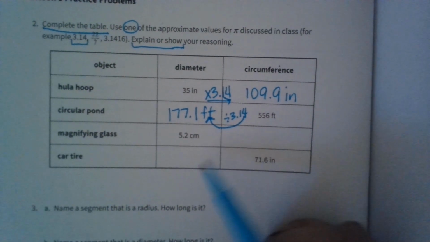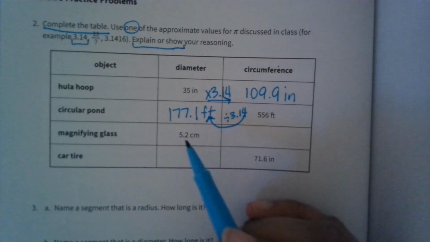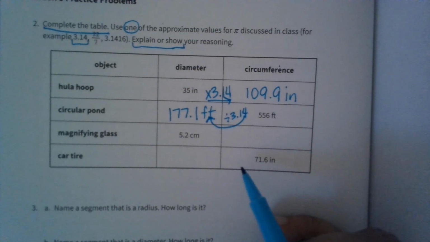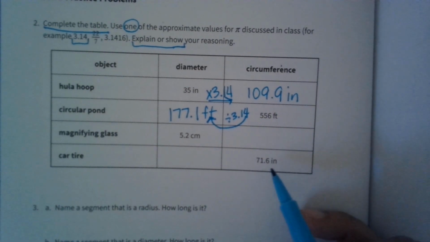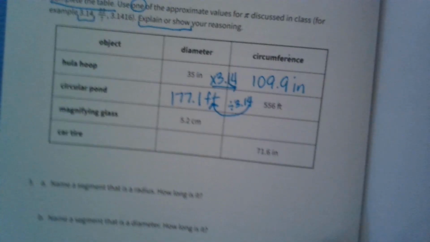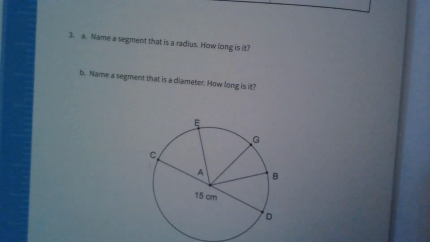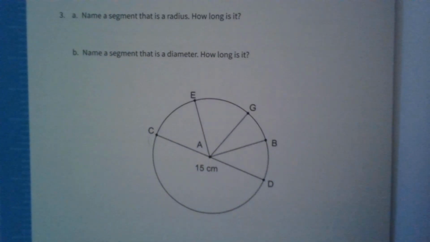So, I'm not going to do the other two parts, but follow along. How would you find the circumference if you had the diameter? And then how would you find the diameter if you were given the circumference? Now, in answering number 3, this came from our previous notes.